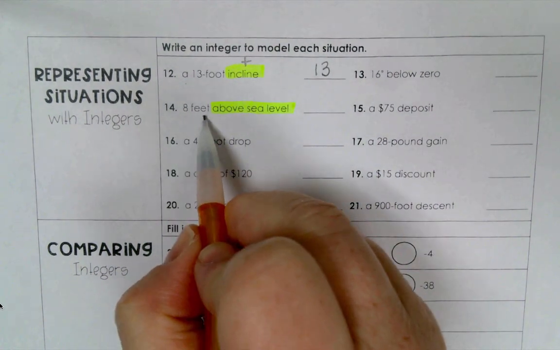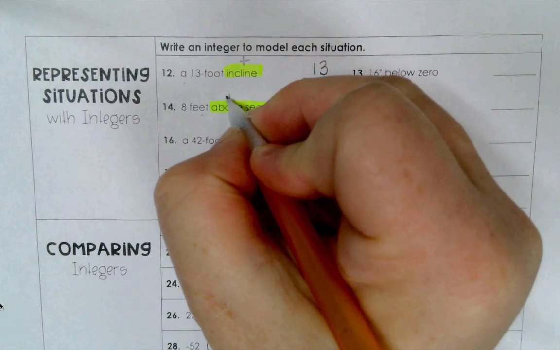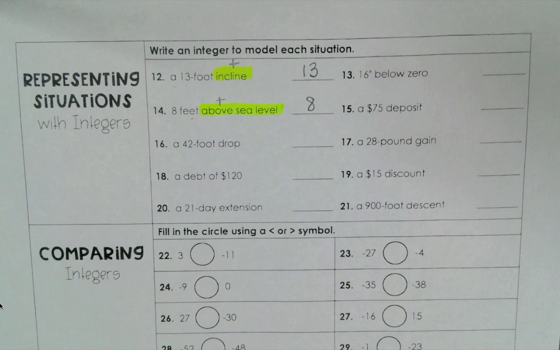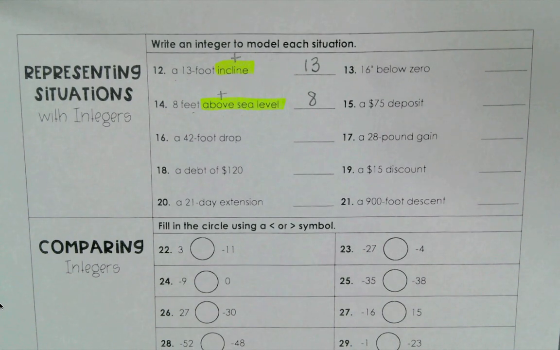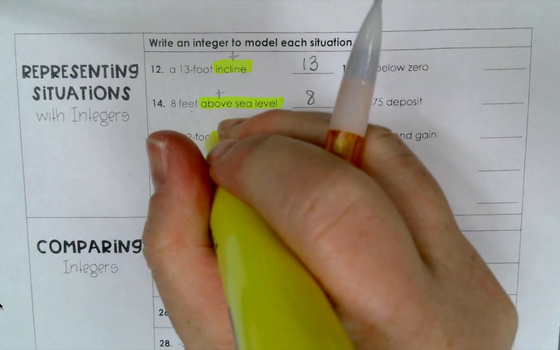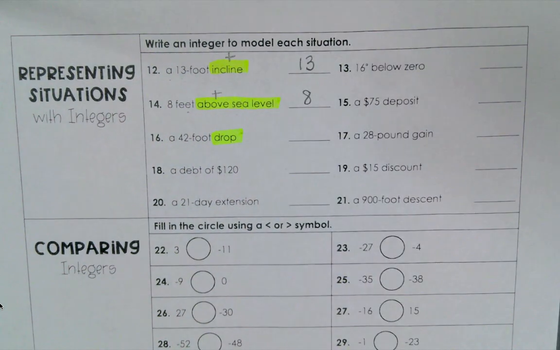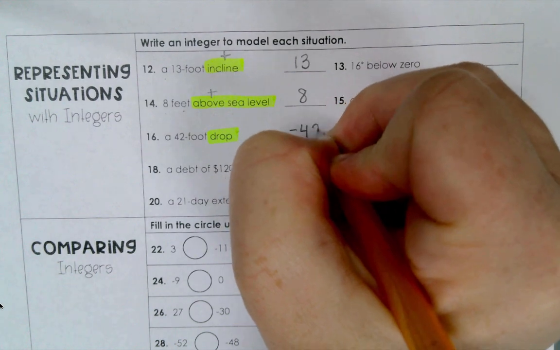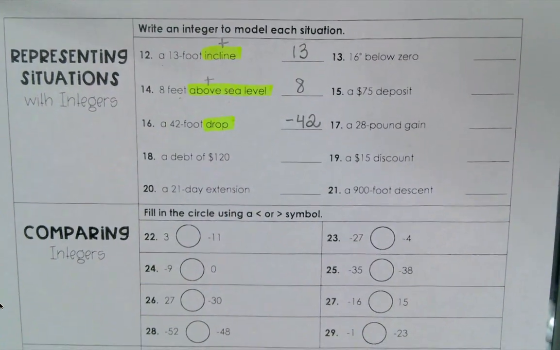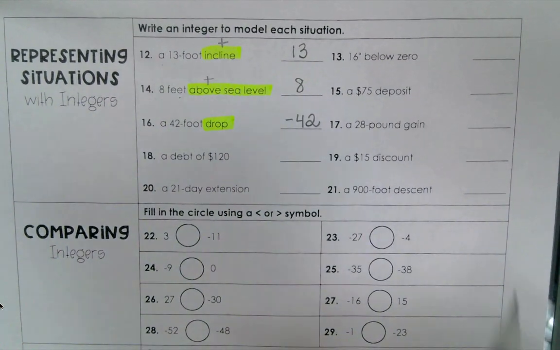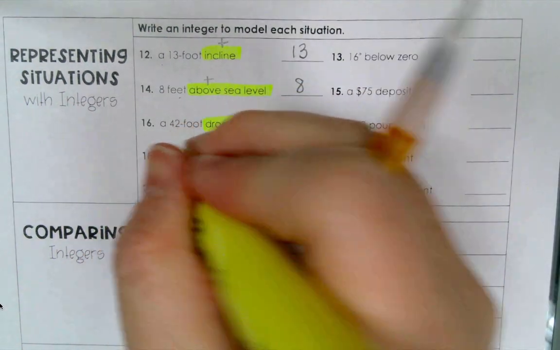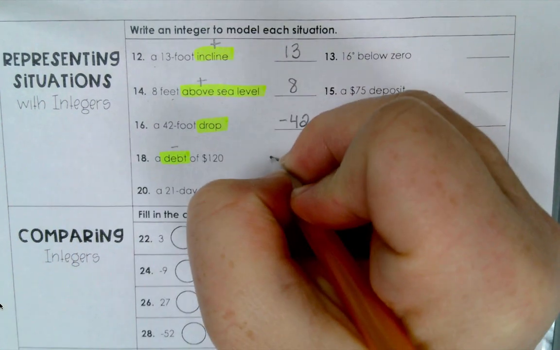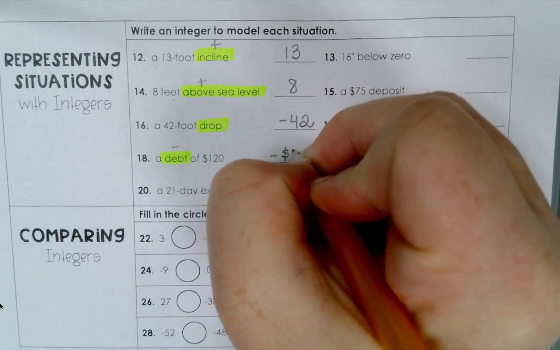So when I say 8 feet above, number 8. Number 16, a 42-foot drop. Drop. Well, if I drop something, I'm going down, I'm going negative. So I'm going to write -42. Number 18, a debt of 120. Remember that number line? A debt. You owe money. So that's a negative. So I'm going to write negative, and I'm going to put my 120.